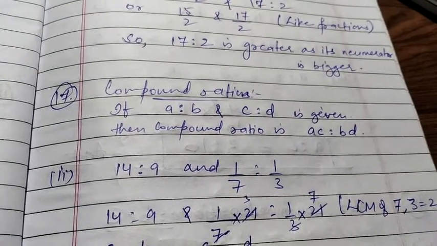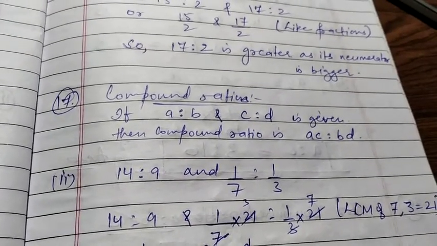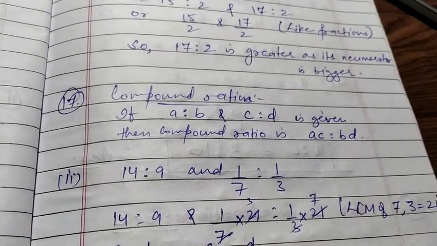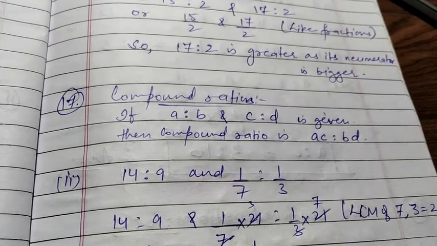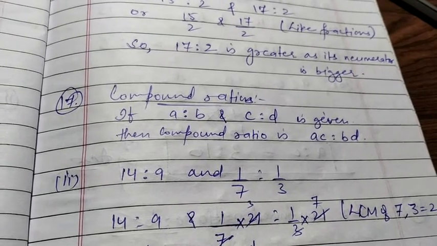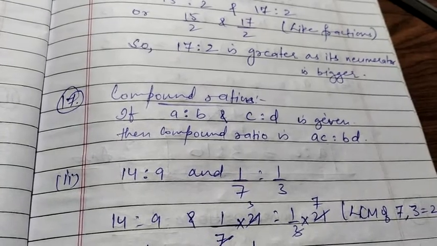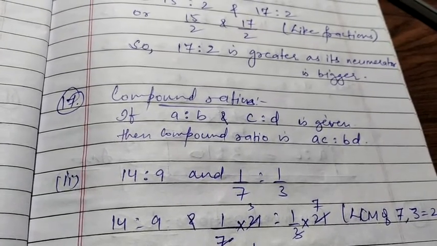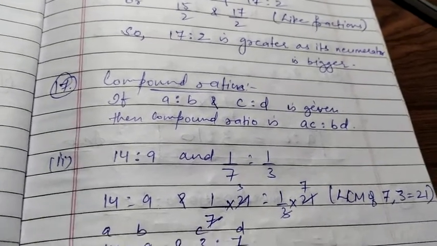A:B, the first quantity is A and second quantity is B. Then again in the second ratio, first quantity is C and the second quantity is D. Now to find the compound ratio of the given two ratios, you have to multiply the first quantities, that is A multiplied by C, then multiply the second quantities, that is B into D. So compound ratio is AC:BD.